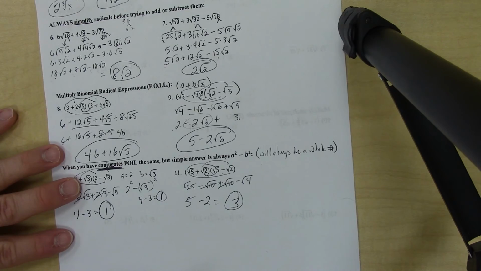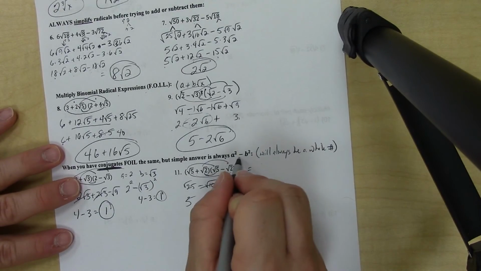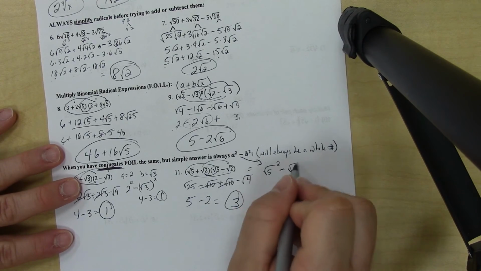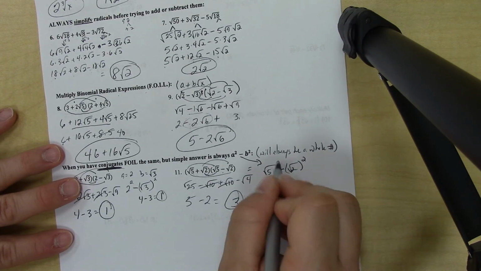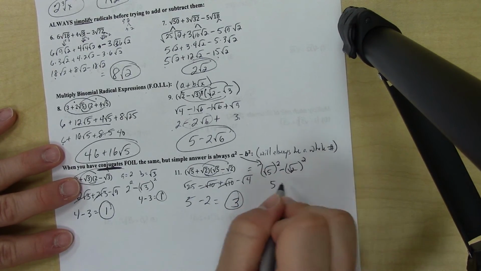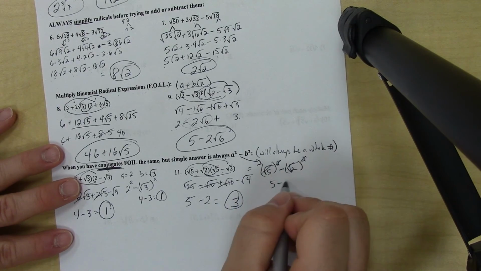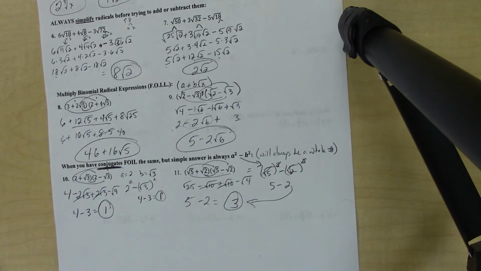So I get 3 as my answer, which of course I do, because if I again plug it in here, I'd have a squared minus b squared, which is square root of 5 times square root of 5. Otherwise, these cancel 5. These cancel 2. And I end up getting 3 either way. Okay? That's it. That's 7-3.